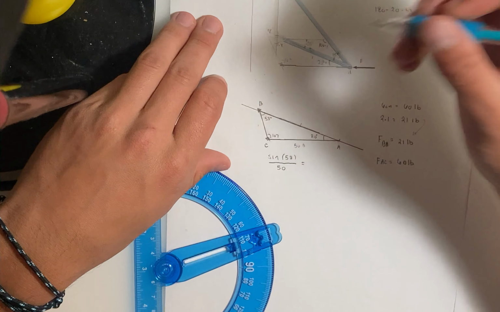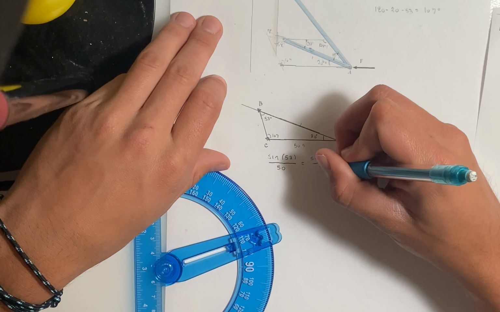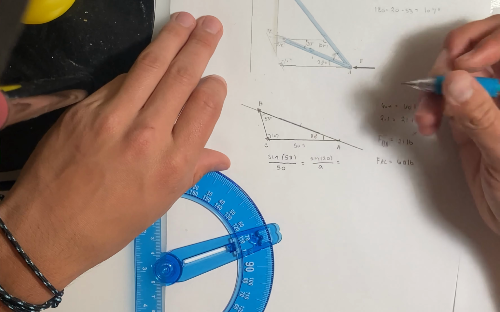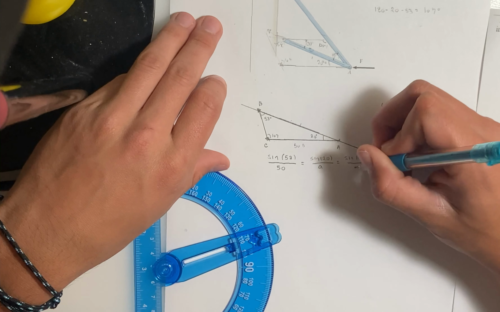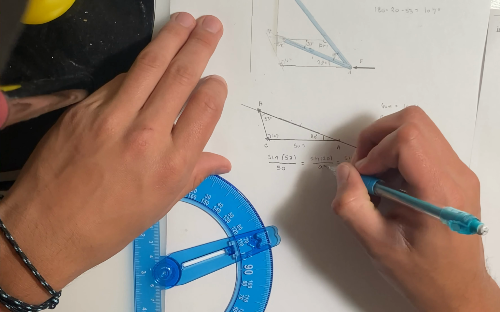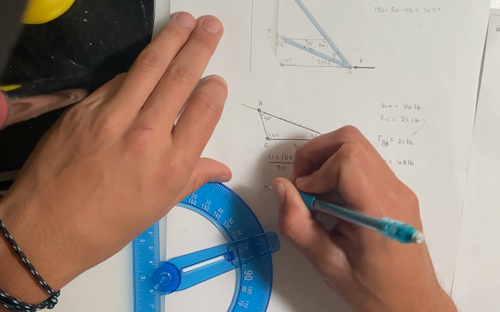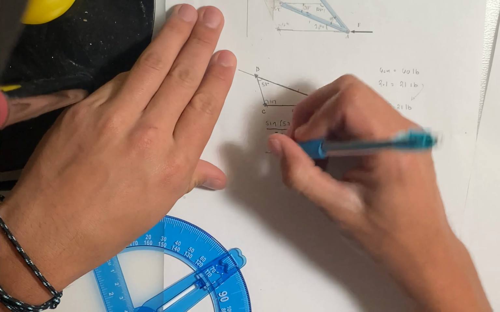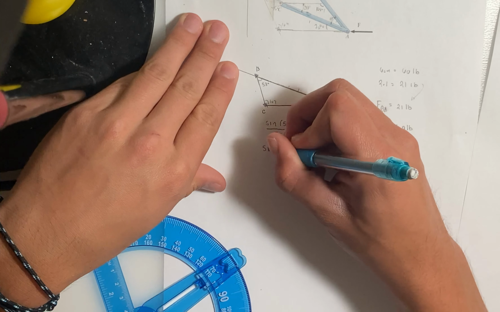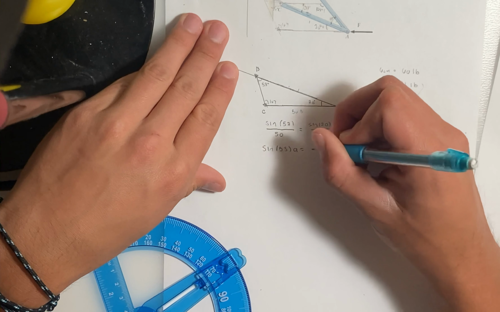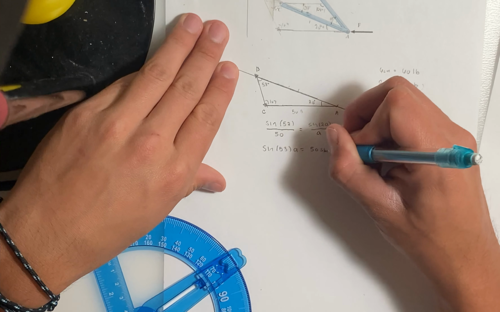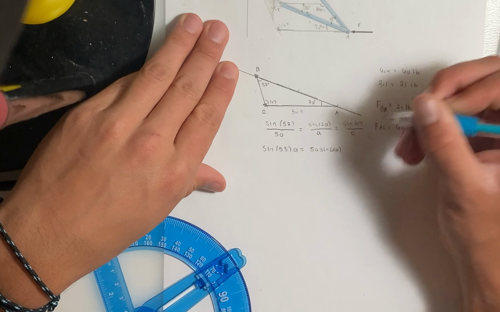So the sine of 20 over A, and it's going to be equal to this, to this, so the sine of 107 over C. We're going to use this to solve for A. We can take the sine of 53 times A equals 50 times the sine of 20.